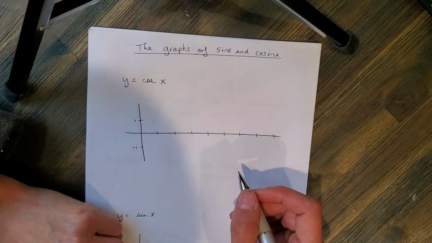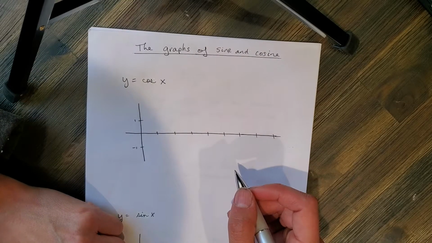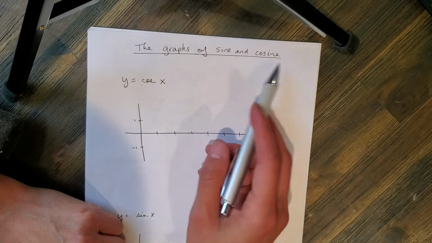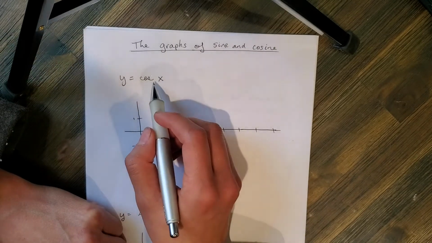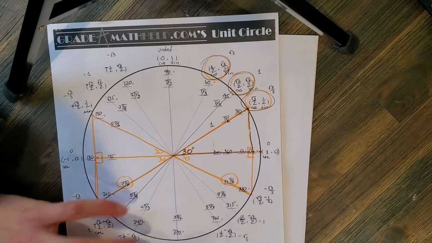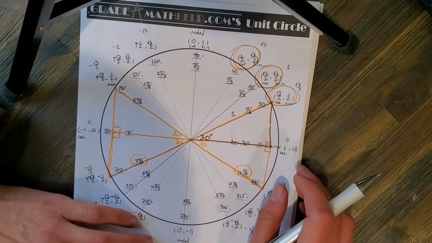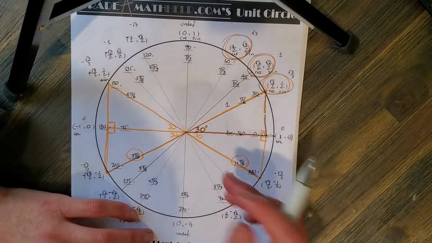All right, ladies and gentlemen. So today we get into the graphs of sine and cosine. We're going to do cosine first, but we're going to be using the unit circle here, okay? So let's take a look at the unit circle first before we graph these.